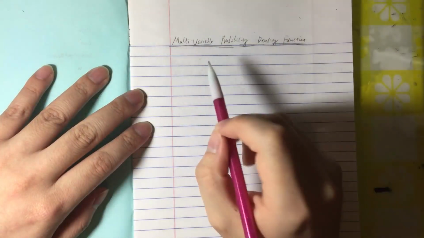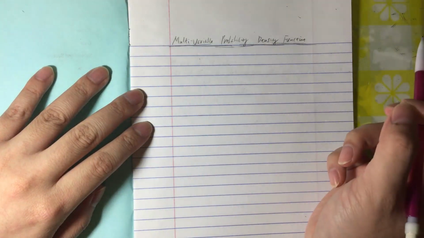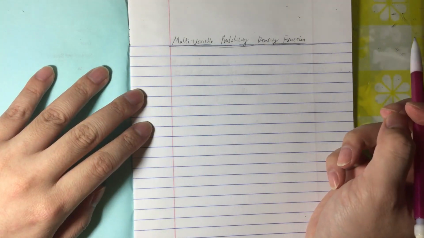Hello everyone. Today we'll study multi-variable probability density function. First of all, before the class, let's do some review for calculus.